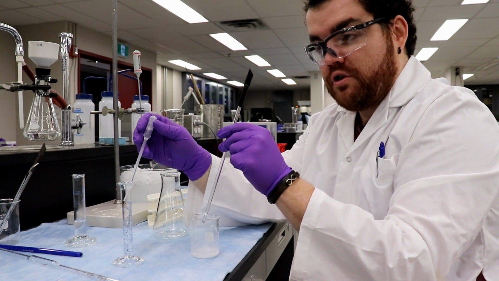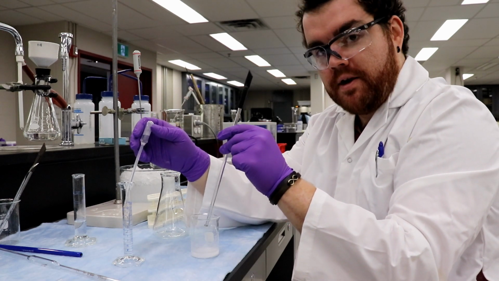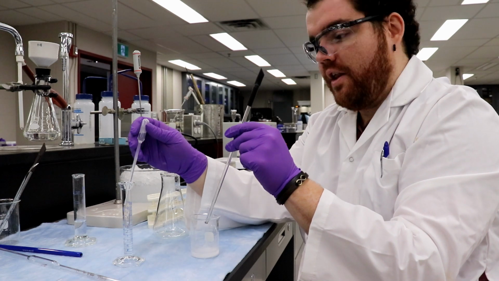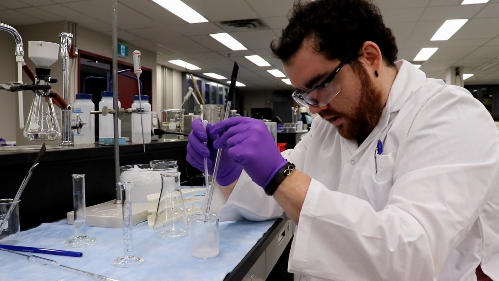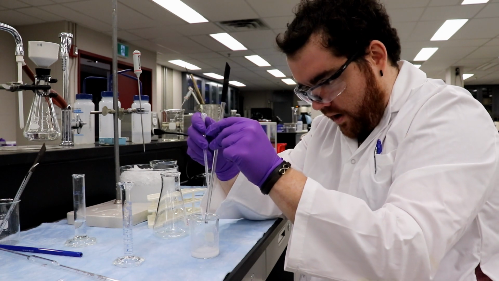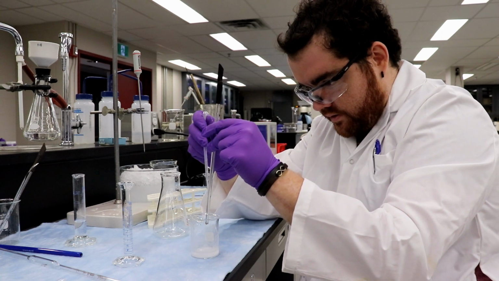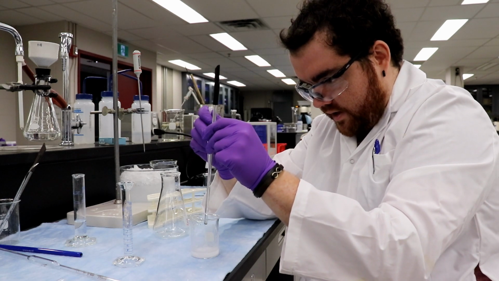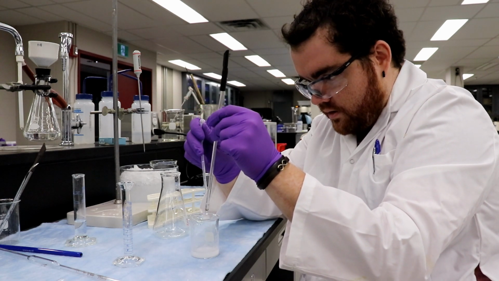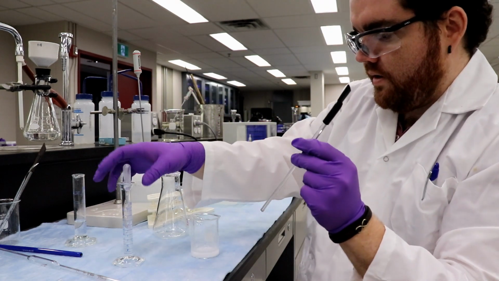So if you're doing this right, what you should do is add about 5 mils to the beaker, crush it up with a glass stir bar, and then use another 5 mils to basically just drip down and clean off your glass stir bar, because we don't want to lose a lot of our product to the glass stir bar. Okay. That's good right there.